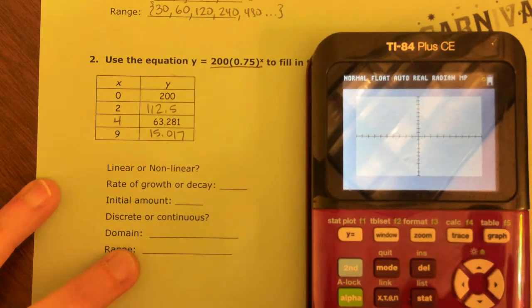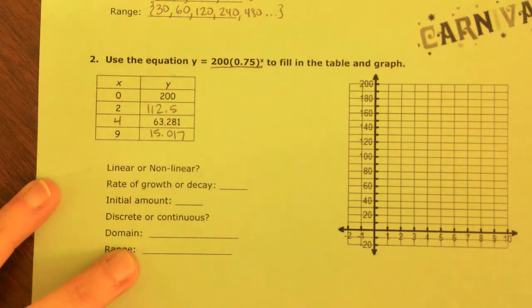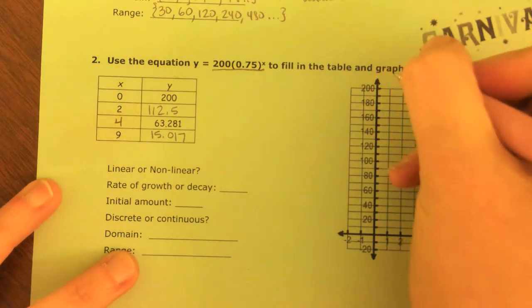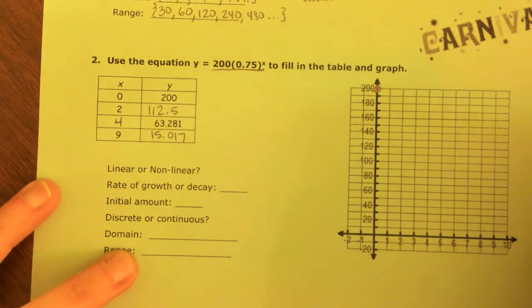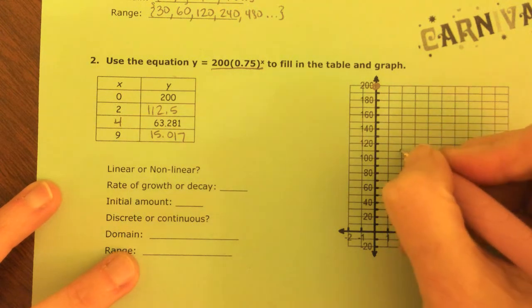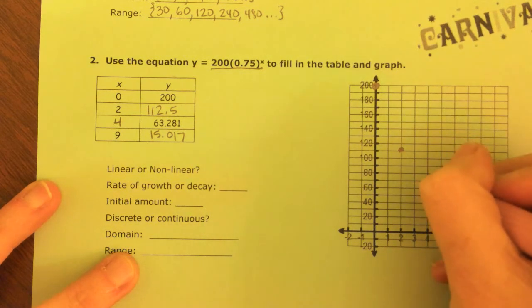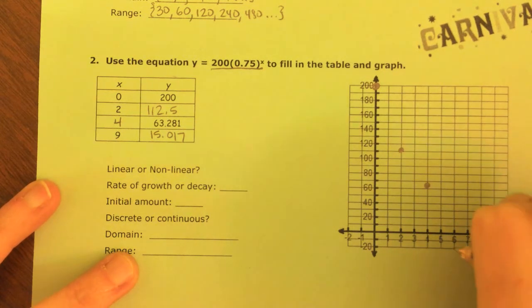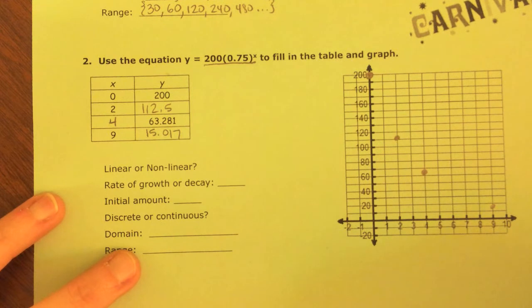well, I don't know where the data is because it starts up at 200, so I'd have to adjust my window settings. But I can plot these points, okay? So if I plot, there's a point at 0, 200, right there. There's a point at 2, 112, which is like right around there. There's a point at 4, 63. There's a point at 9, 15, which is, again, I'm estimating, right about there. Okay?